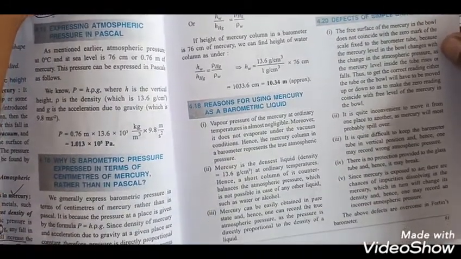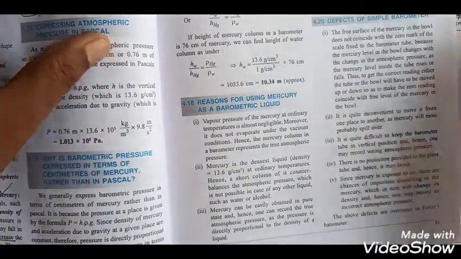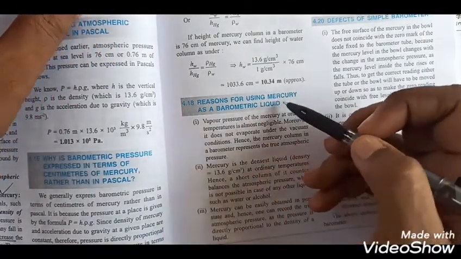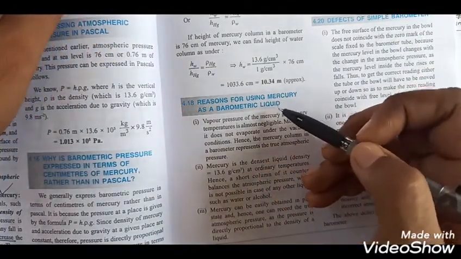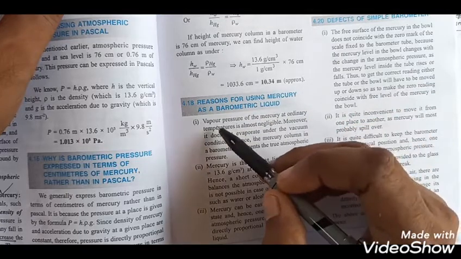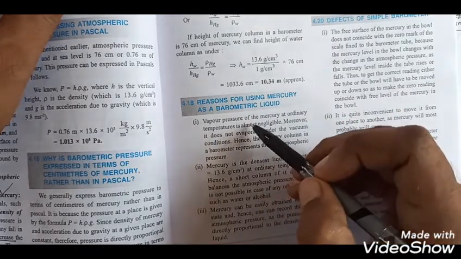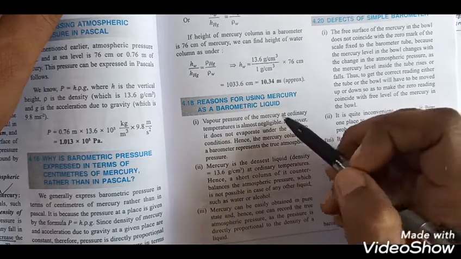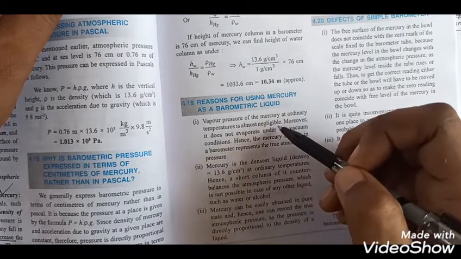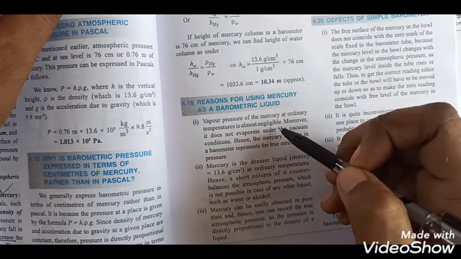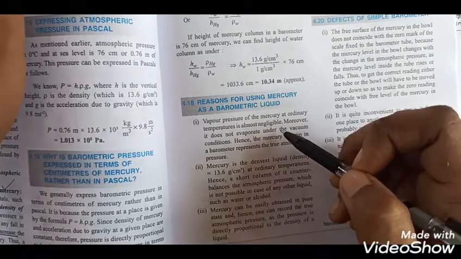Now, for article 4.18, reason for using mercury as barometric liquid. See, the first point is that the vapor pressure of mercury at ordinary temperature is almost negligible. Vapor pressure means pressure exerted by vapors of mercury.